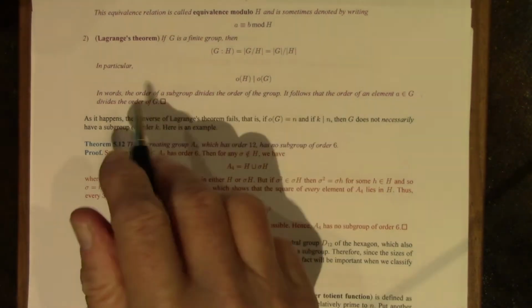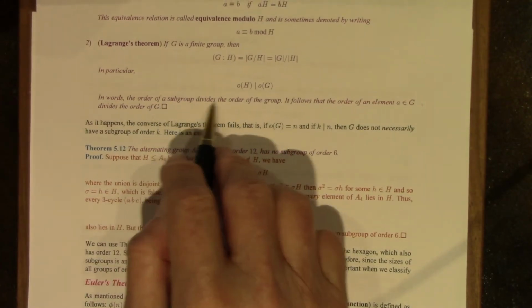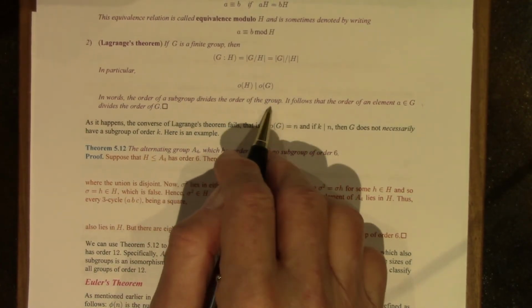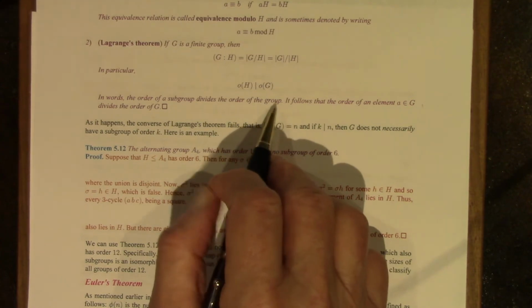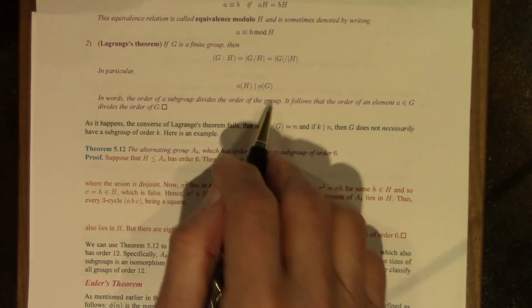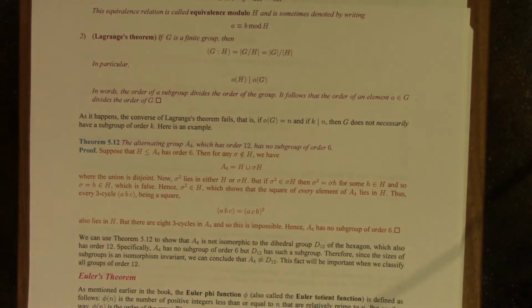So in words, the order of a subgroup divides the order of the group. For finite groups, obviously. It follows, by the way, that the order of an element divides the order of the group, because the order of an element is the same as the order of the cyclic subgroup generated by that element. And Lagrange's theorem says that order divides the order of G.